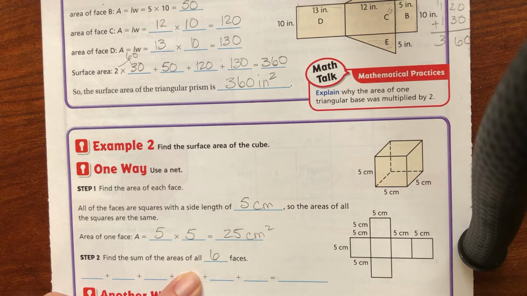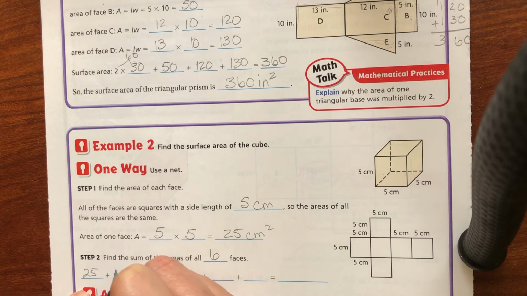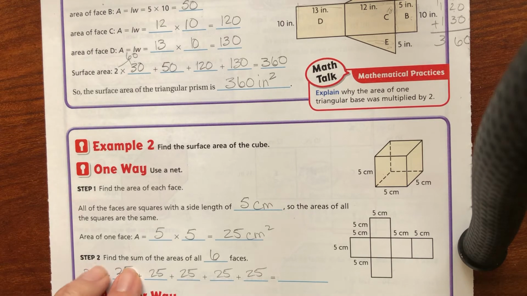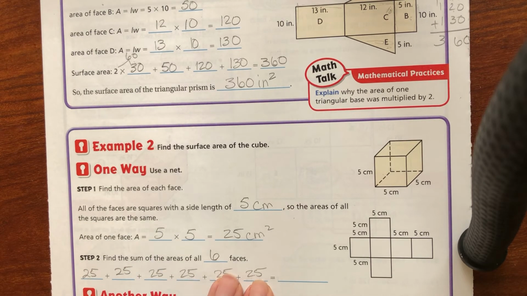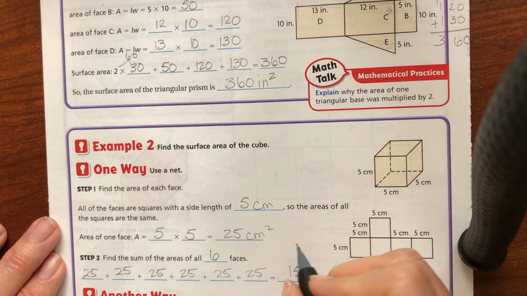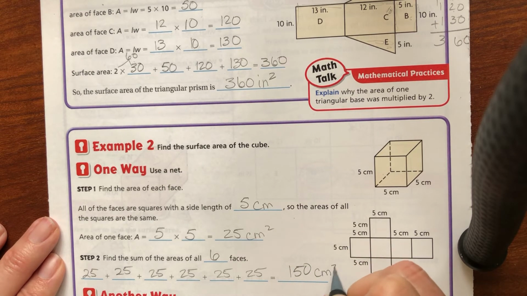A cube has 6 faces, right? Like a piece of dice. So we have 25 plus 25 plus 25 plus 25 plus 25 plus 25 equals, well, that's 50, 50, 50. So that'd be 150 centimeters squared.